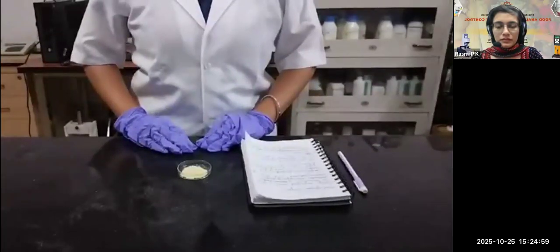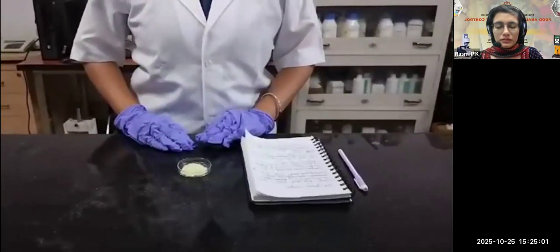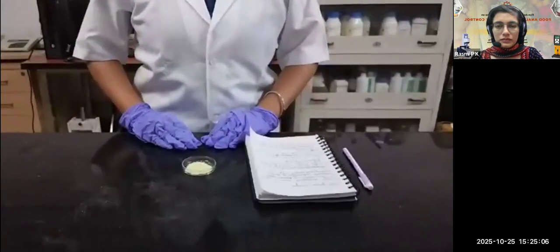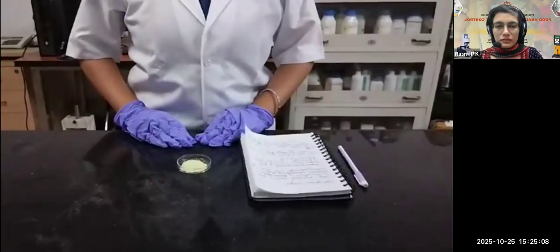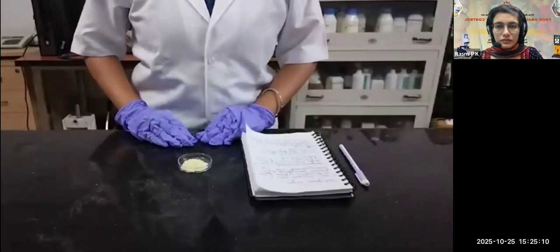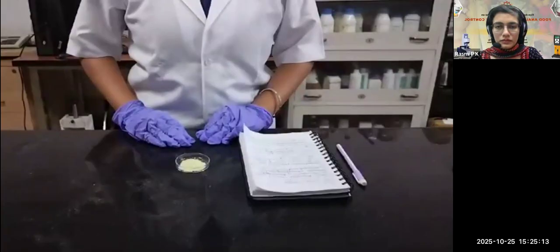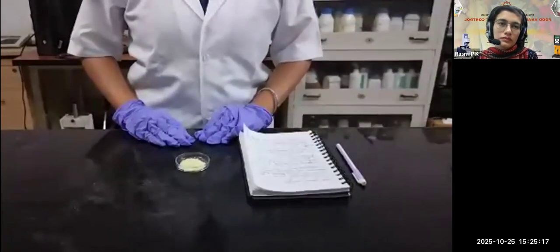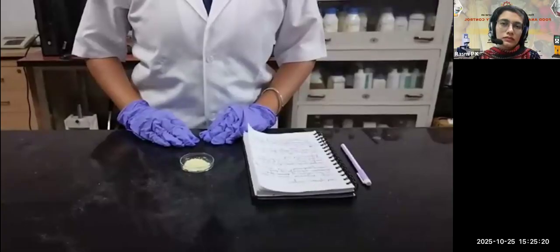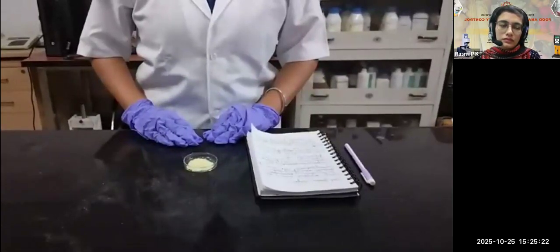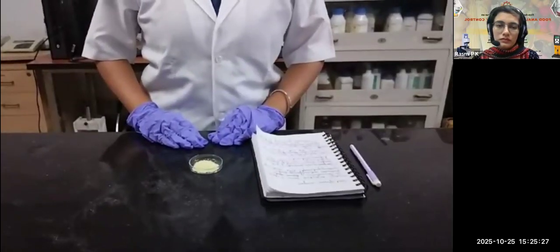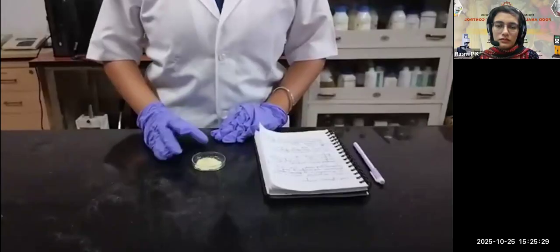Good afternoon, everyone. Today's practical session is about the demonstration of FTIR spectroscopy. There is no need of preparation of food sample. The sample can be experimented as it is. Both solid and liquid food sample can be tested through their FTIR spectra. For FTIR spectra, we are taking freeze-dried bioactive compound extracted from leaf as sample.